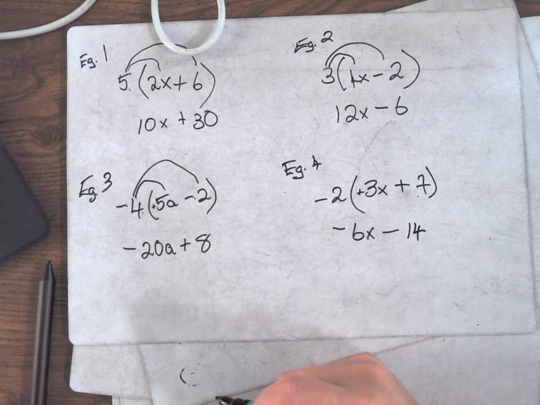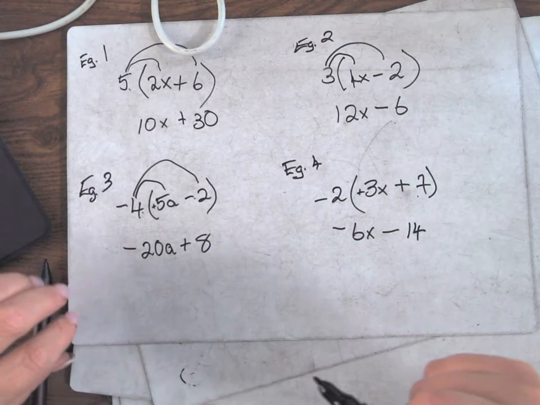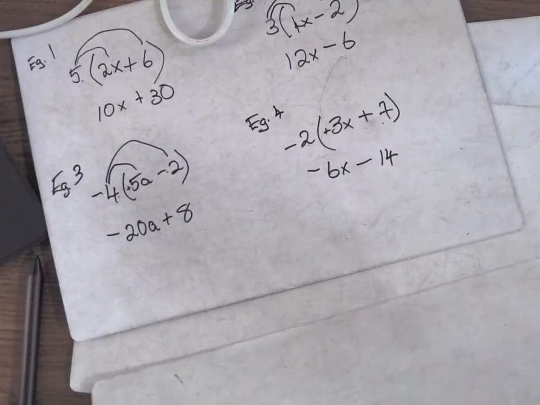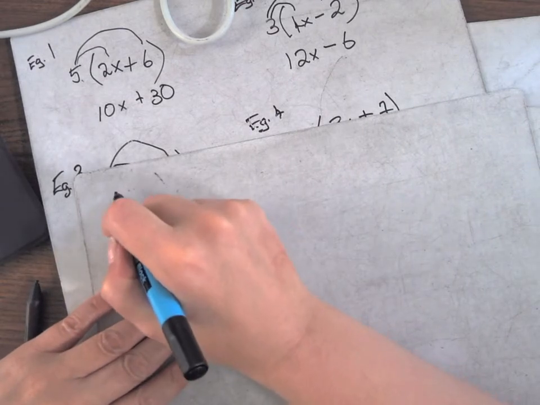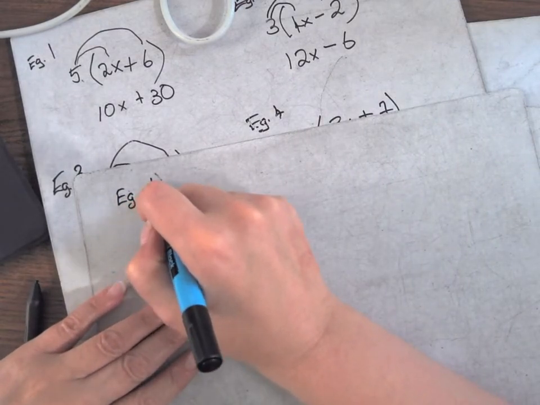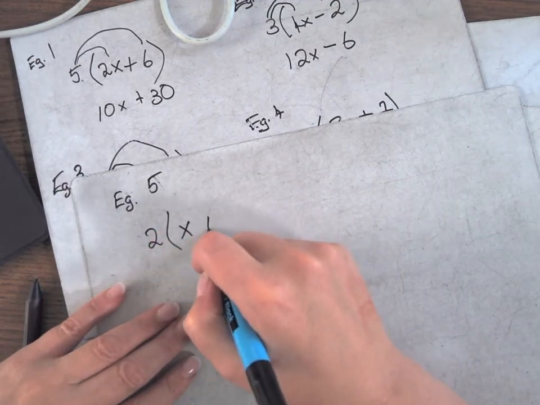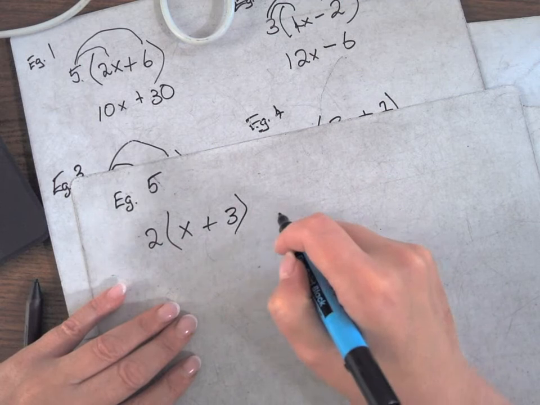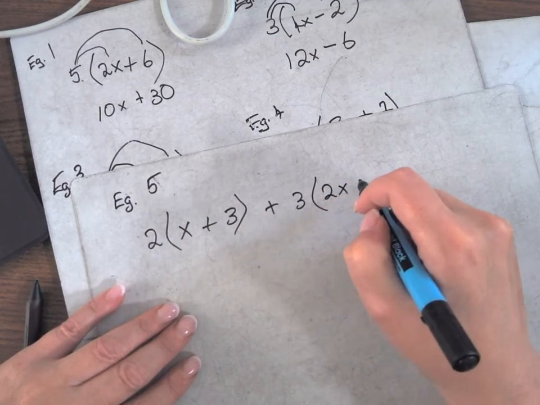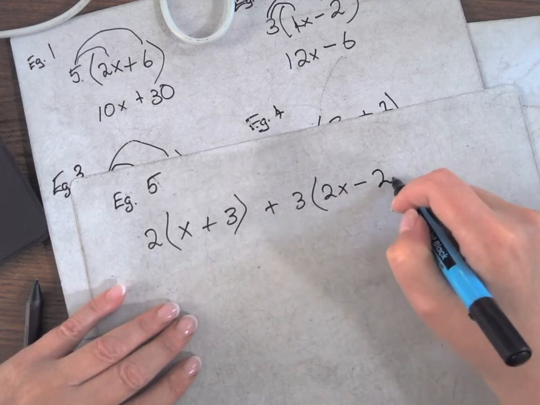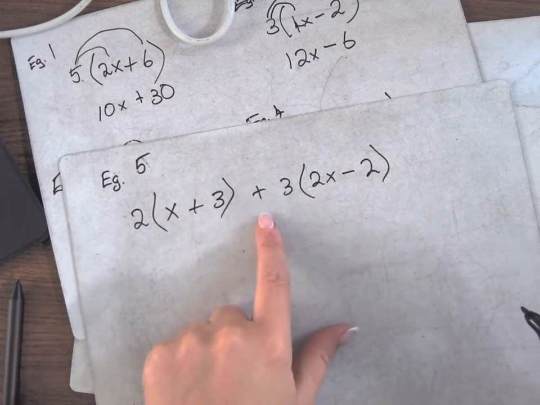Okay, so I'm going to give you a few of these ones to try. Oh no, they go straight on to the harder ones, so I might do a few harder examples, okay, where there's an extra step. Okay, so example 5. So if I have 2 times x plus 3 times 2x minus 2.